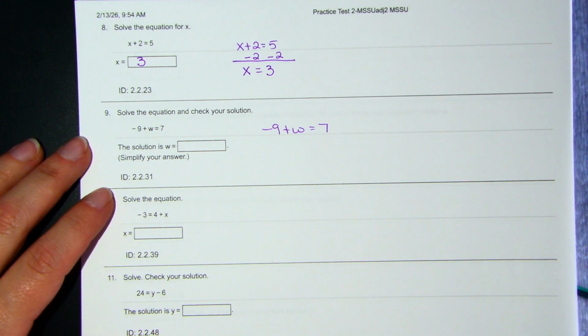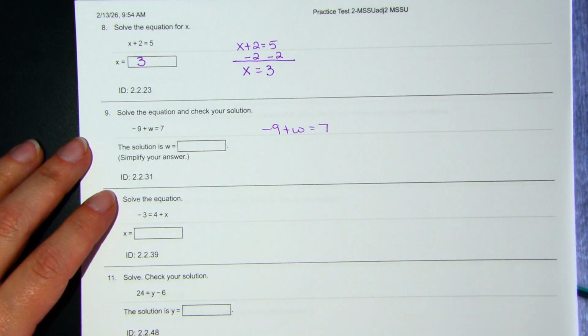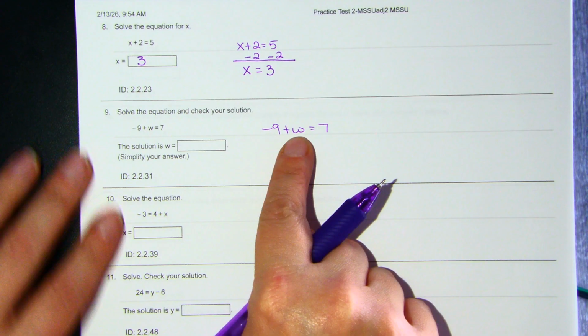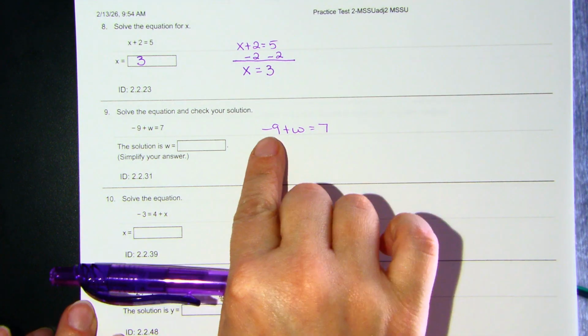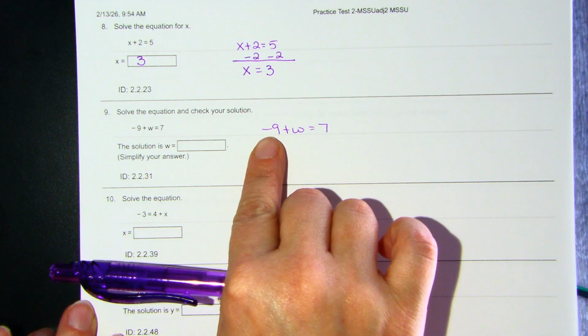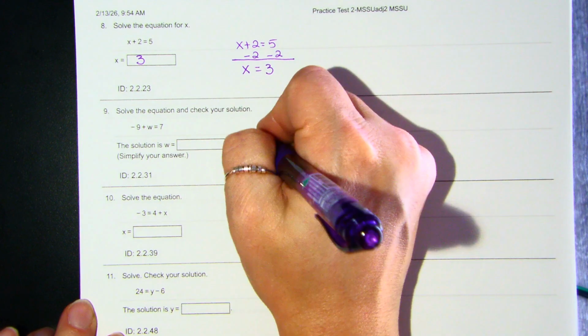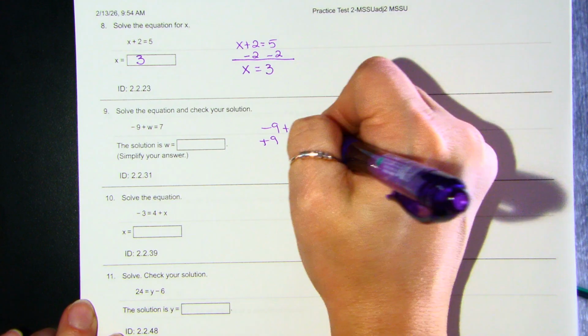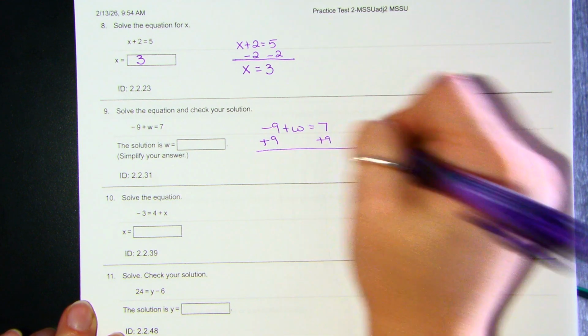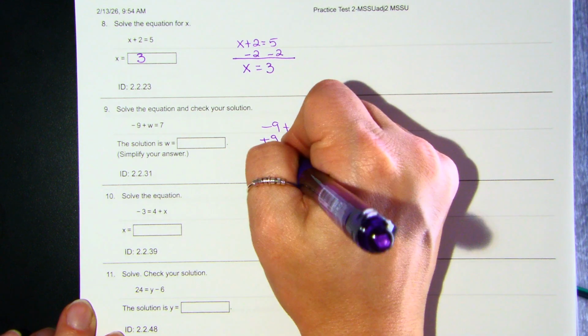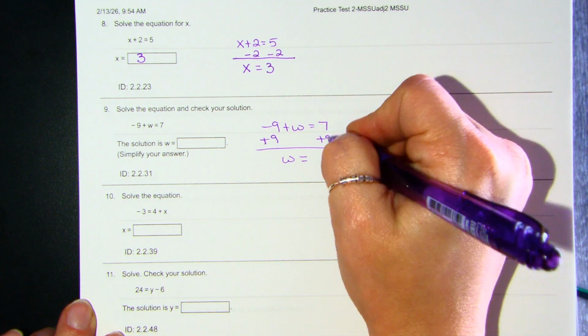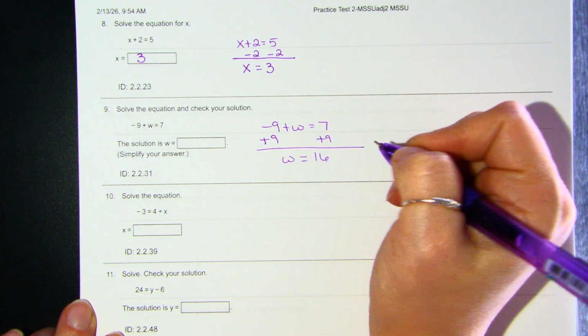But we want to get the w by itself. So what we're going to do is the opposite of negative 9. The opposite of minus is addition. If I add 9 to the left, I have to add 9 to the right and keep it equal. The 9's cancel out on the left, leaving me with just my w. Then over here I have 7 plus 9, which is 16. So I find out that w is 16.